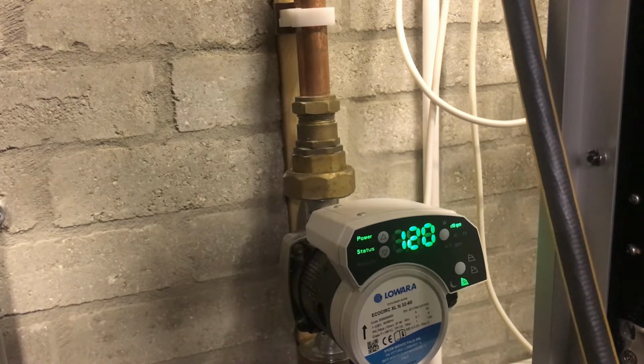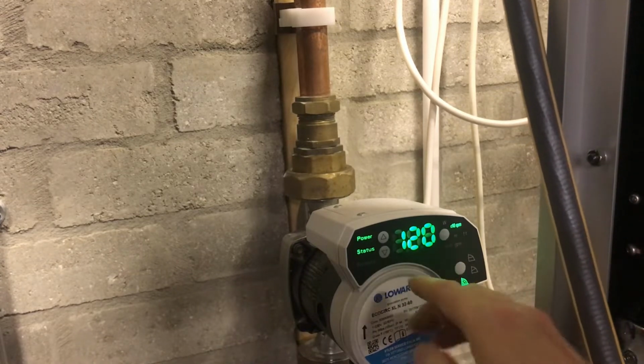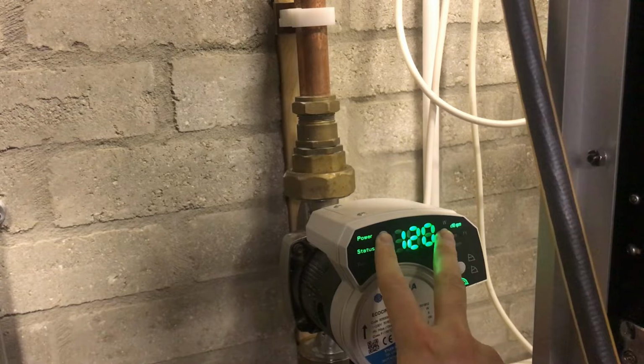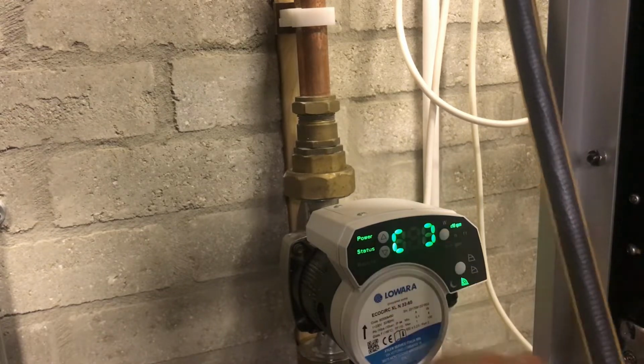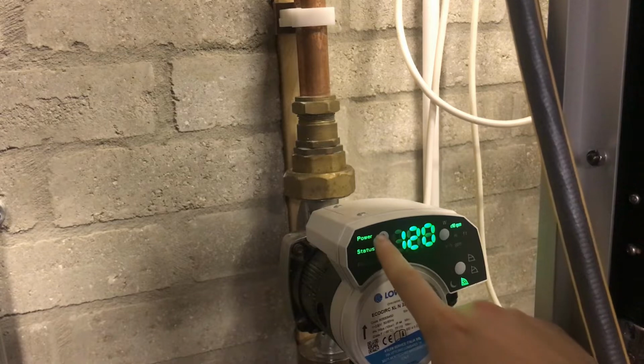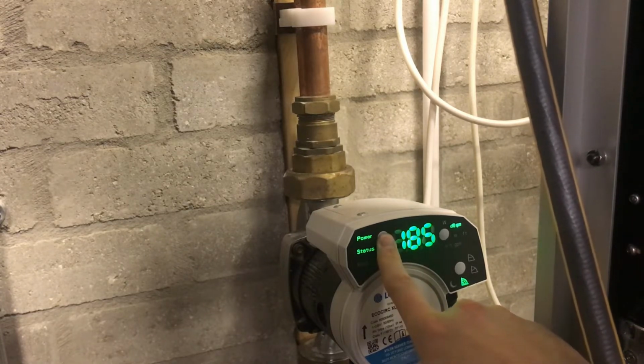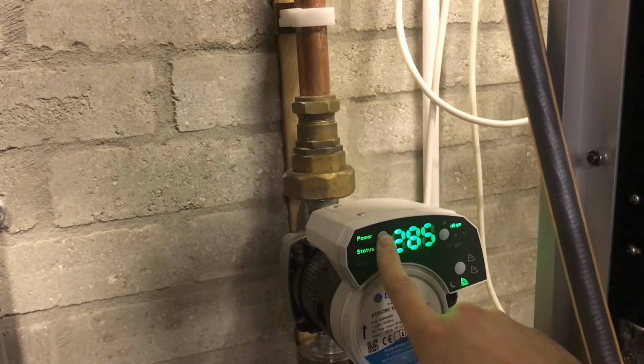the controls will become locked, and to unlock them you need to press and hold this button and this button together until you see an open gate, like so. When that goes off the screen, there's some up and down buttons here. We can just press the up button and up it goes. The minute this is in RPM, you might be able to hear this in the background perhaps now, starting to make a bit of noise.